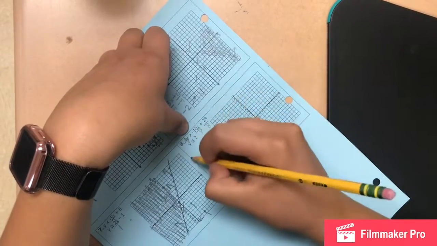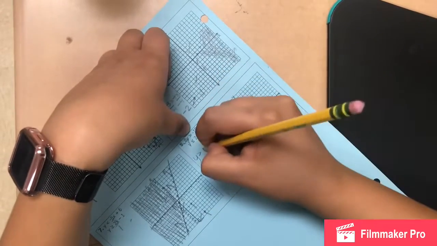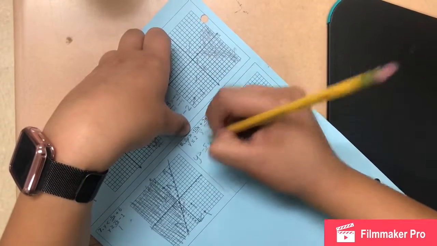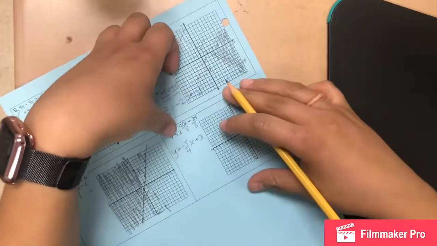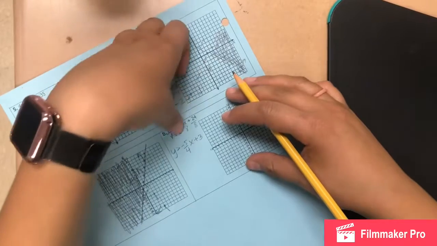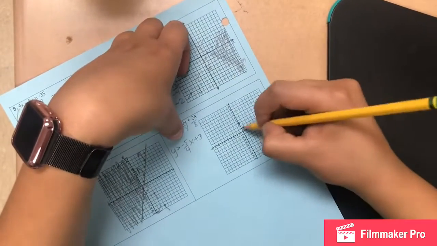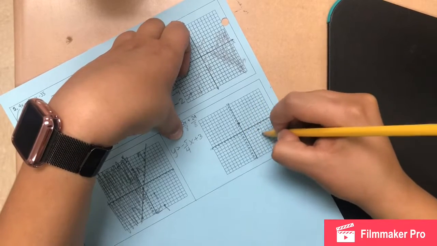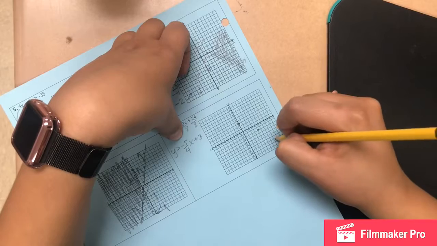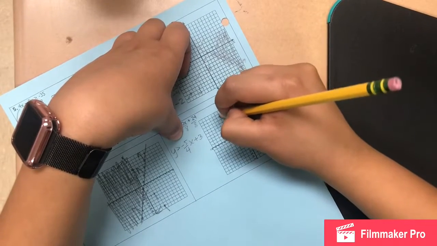The last one, number 8, the first equation I have to divide everything by 8 because it's not set to y equals. So y is greater than, negative 10 over 8 is negative 5 over 4, x, and 24 over 8 is positive 3. The second one's already in y equals, so here I'm going to start on positive 3.